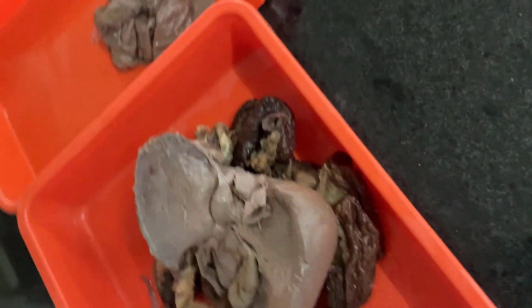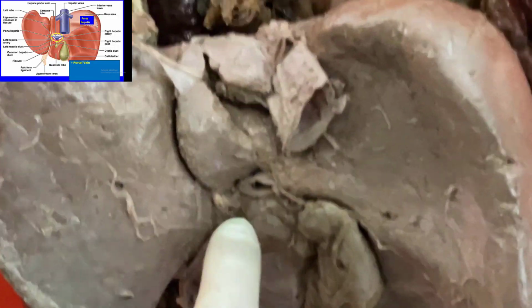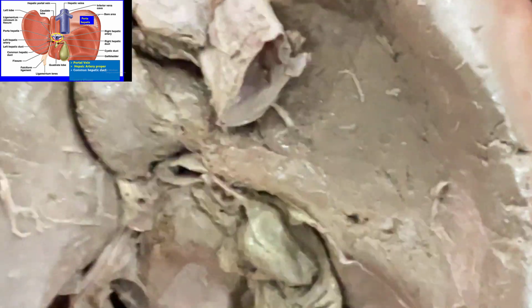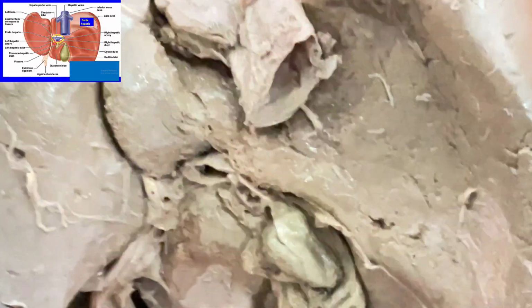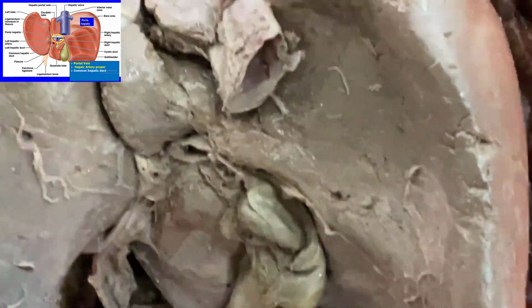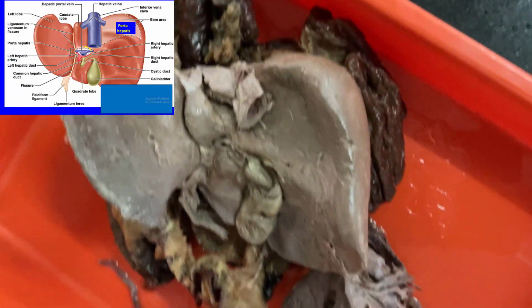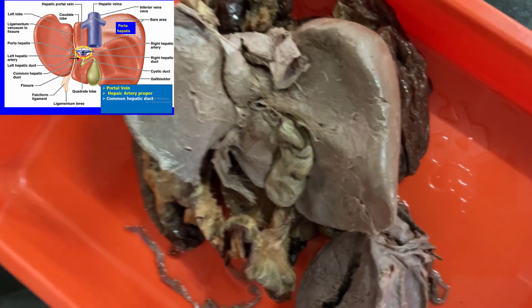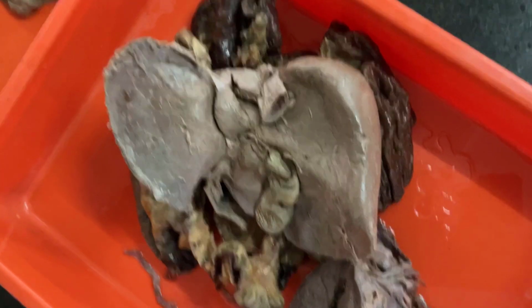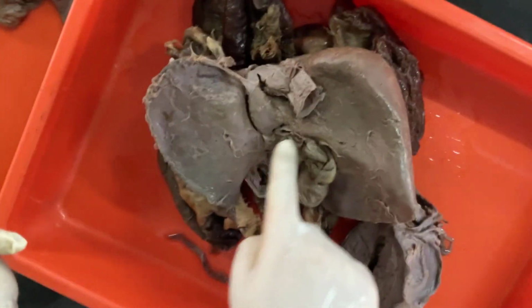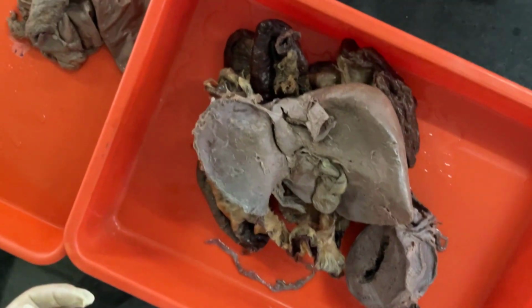Now what is porta hepatis? Porta hepatis is the hilum of the liver where structures either enter or leave the liver. The structures which enter are the hepatic artery, which supplies 20% of blood to the liver. This blood is rich in oxygen; it gives 75% oxygen to the liver. Then the portal vein also enters at the porta hepatis. It is loaded with nutrients. Other structures which enter are nerves to the liver, which include autonomic nerves, and the structures which leave at the hilum are lymphatics.